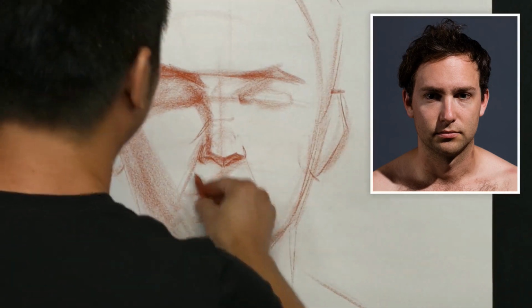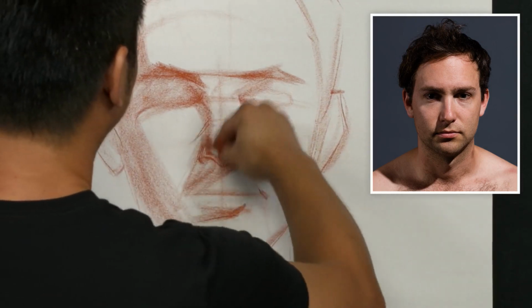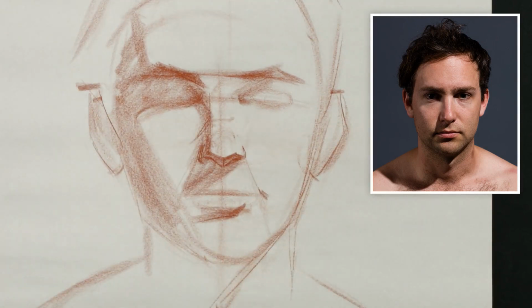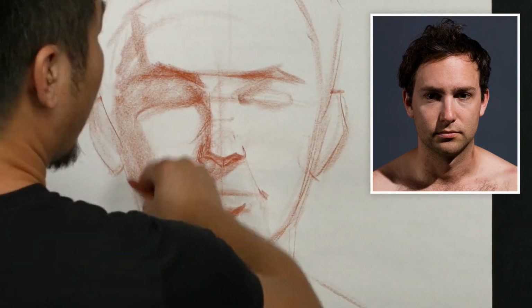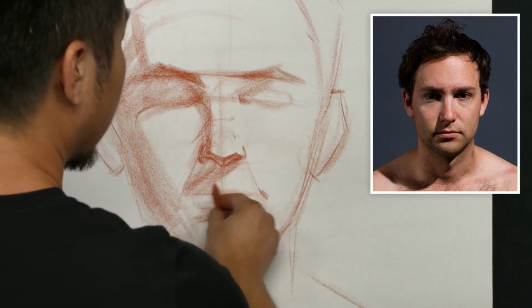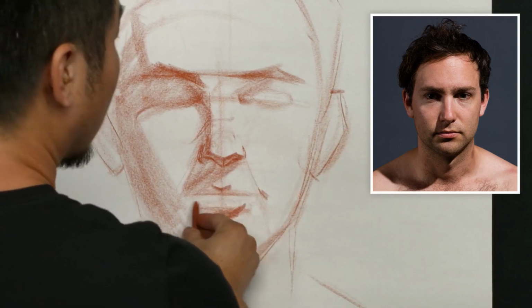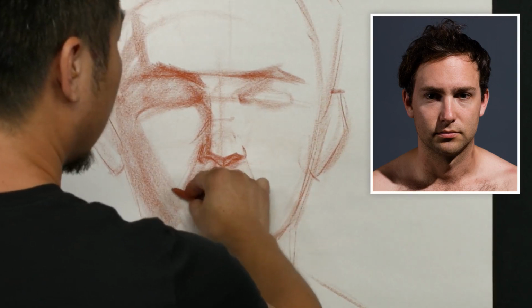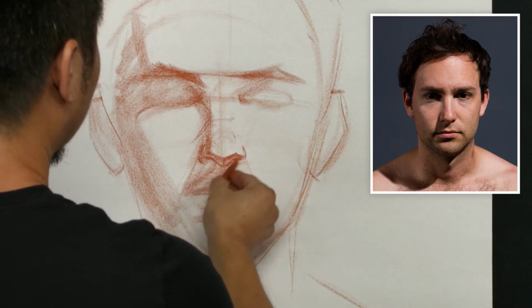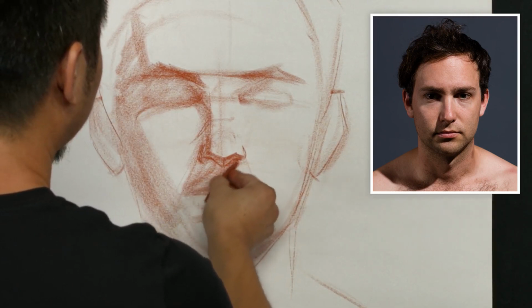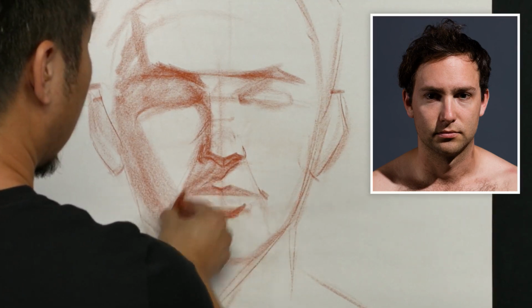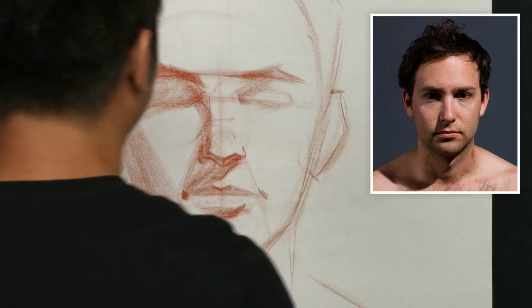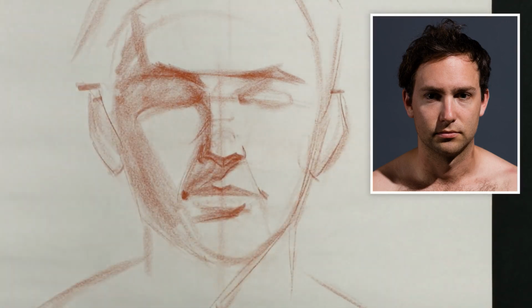And then here's the cast shadow. The upper lip, you can see it's right here. He has a thinner upper lip, and the cast shadow below the nose drops into the philtrum and catches over to the side. And you've got this dimple right there, giving you a deeper shadow on the corner of the lips.